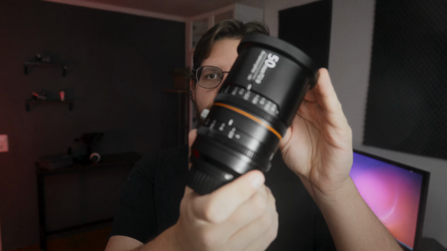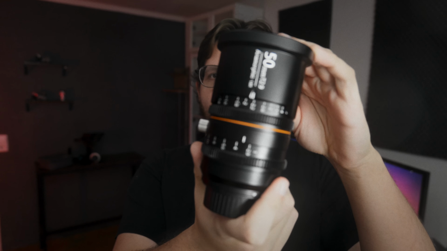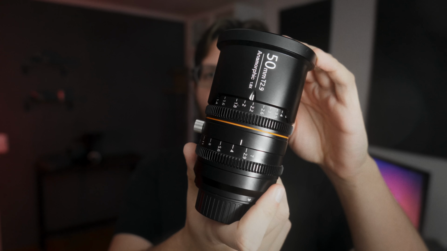Well, it has some problems, but it's still so cool. So last year I actually bought my first anamorphic lens, which is the Greyjoy 50mm T2.9 lens with a squeeze factor of 1.8. And as most usually do, I use the lens for video.